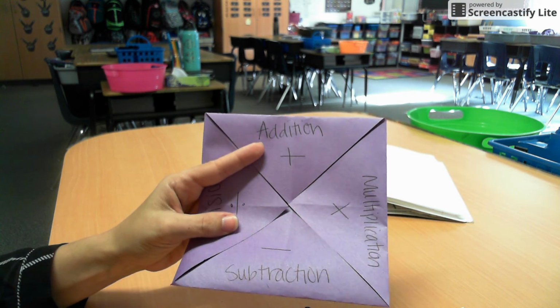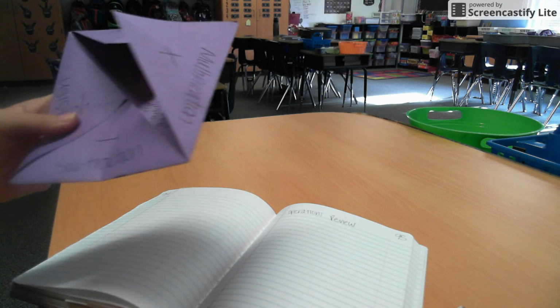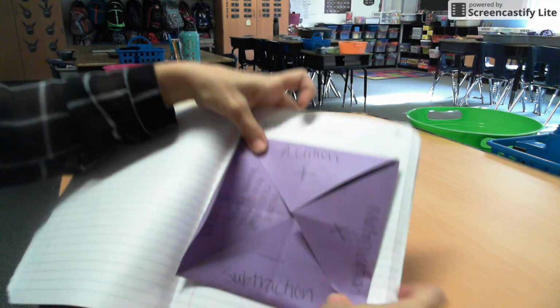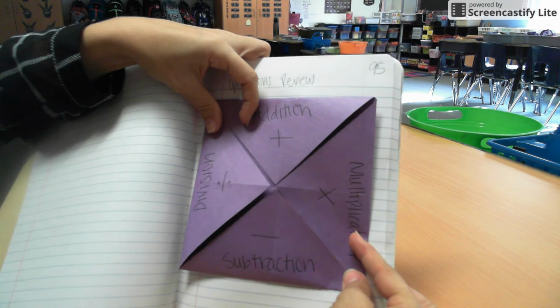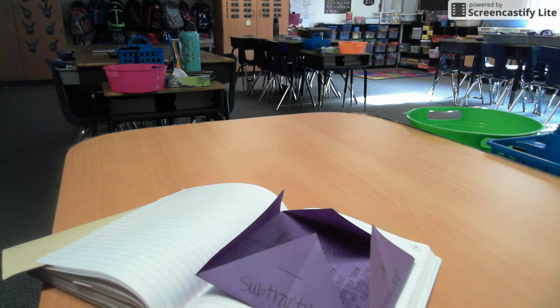Then you're going to need your glue stick and notebook. All right, what you're going to do is glue this down in the middle of page 95 so that you have the different operations for when we are practicing equations. So go ahead and glue that down now.